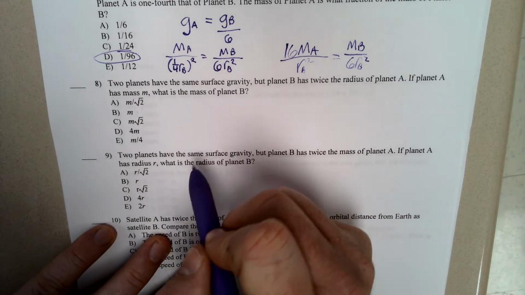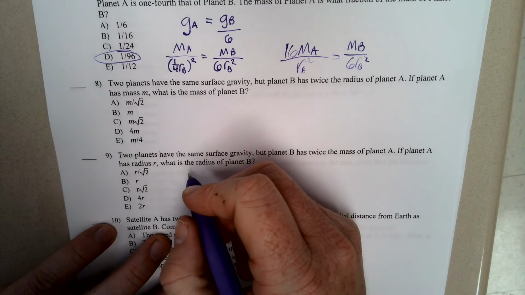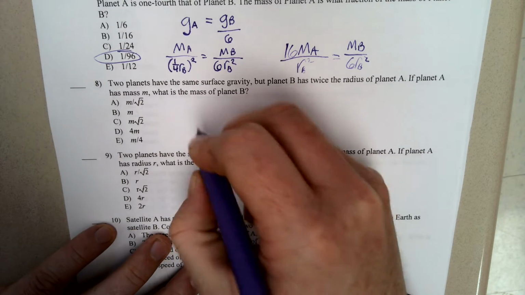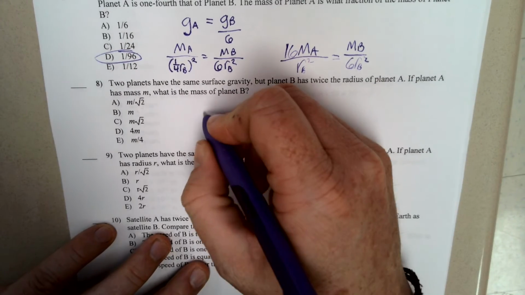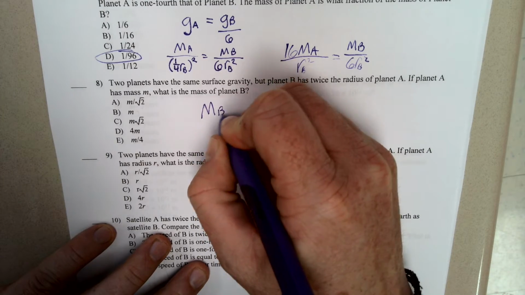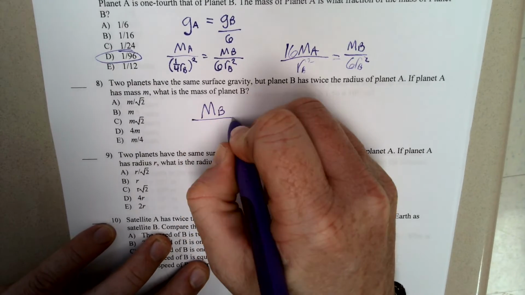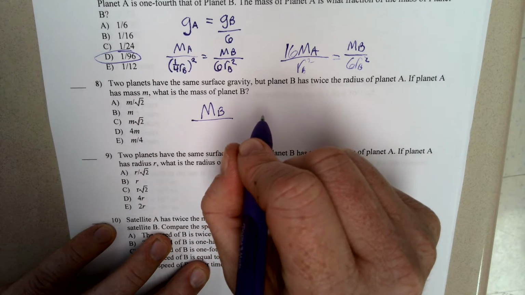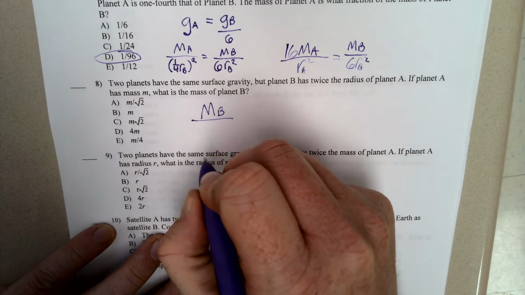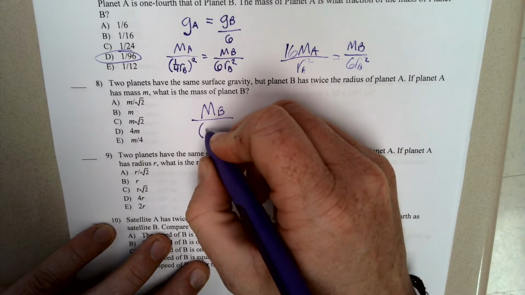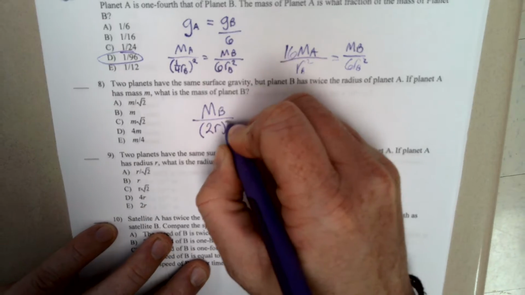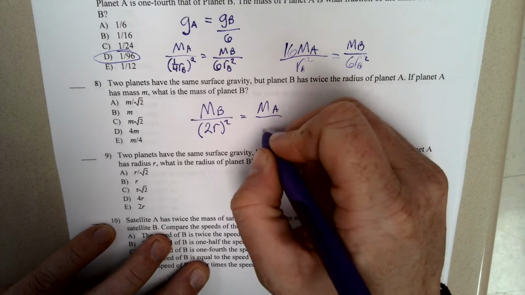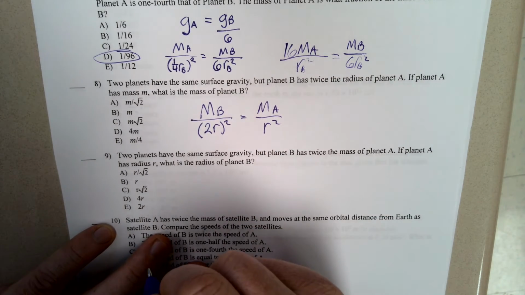In this case, we have the same surface gravity, so we want to get the same result. So I've got mass of B over, has twice the radius. All right, so I got mass of B over 2R squared is equal to mass of A over R squared.